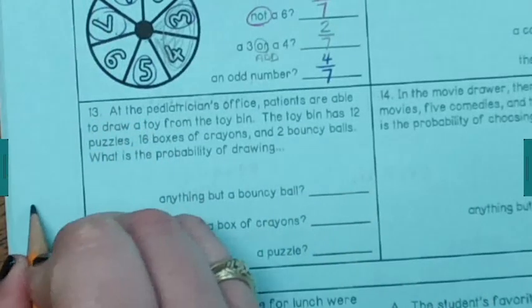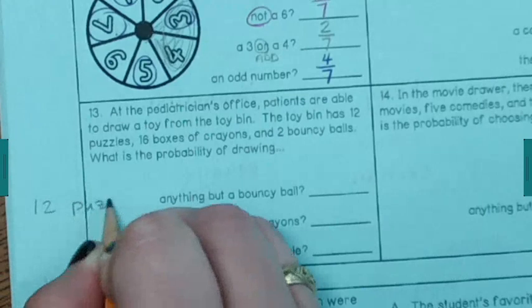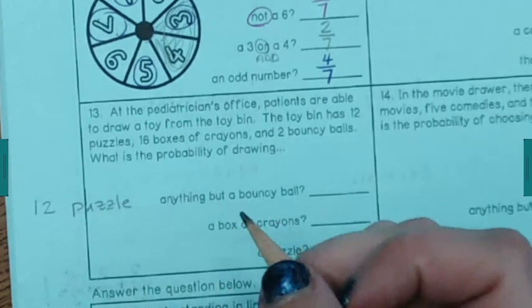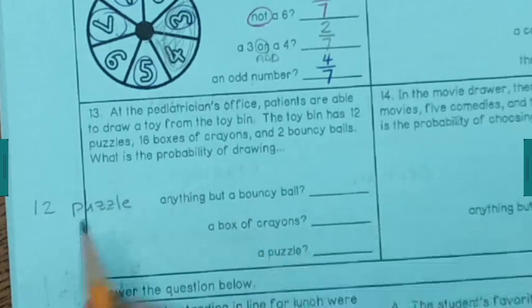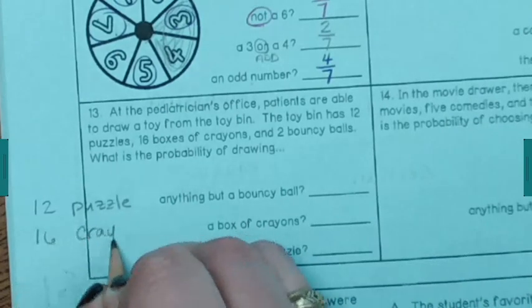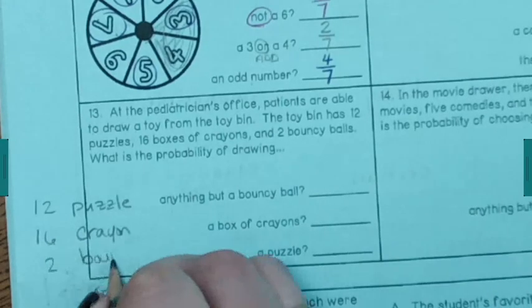Okay? All right, at a pediatrician's office. You might know what a pediatrician is? What is it? Yeah, it's a doctor for children. Yep, thank you. I saw the chat and in person. Okay, so they have 12 puzzles, 16 crayons, and 2 bouncy balls.